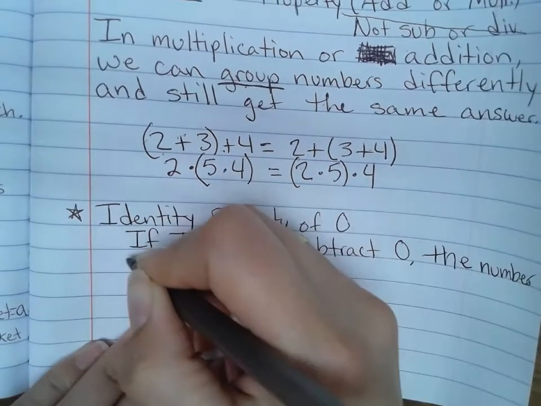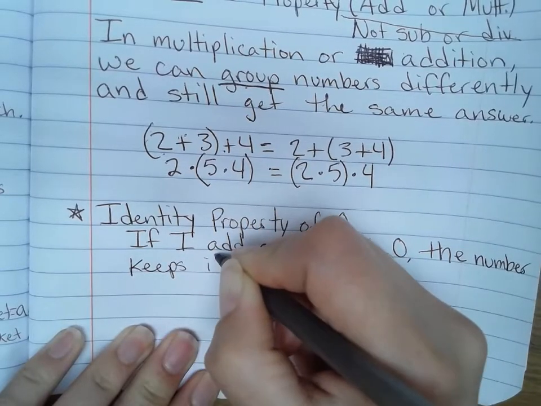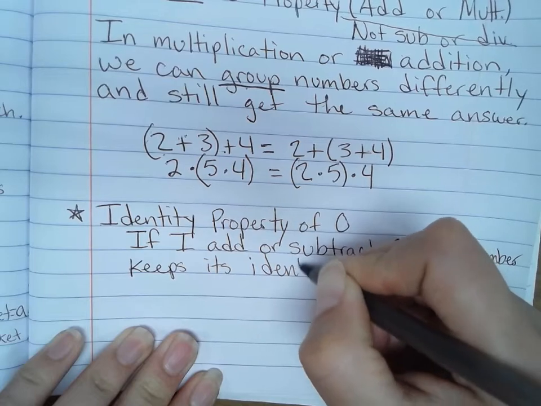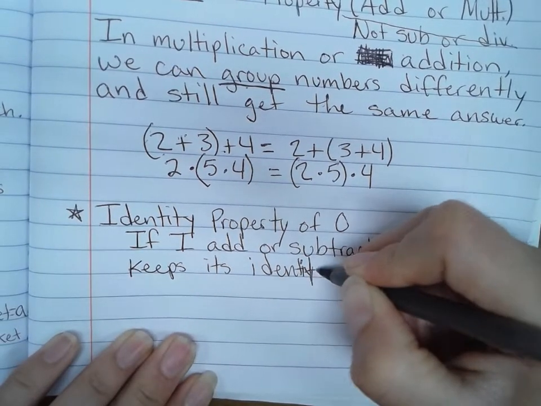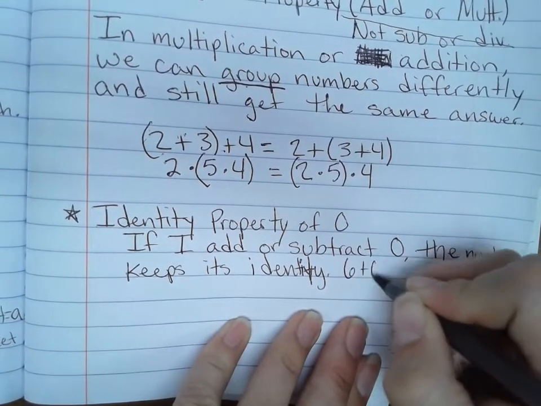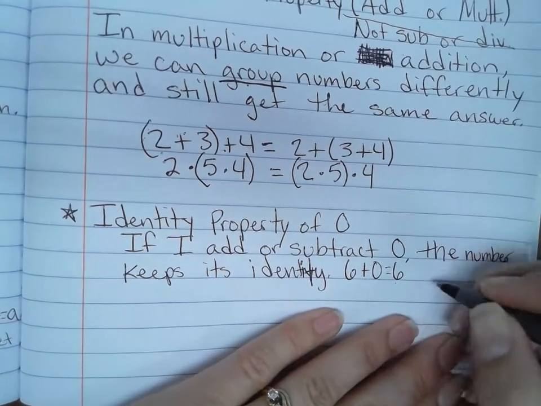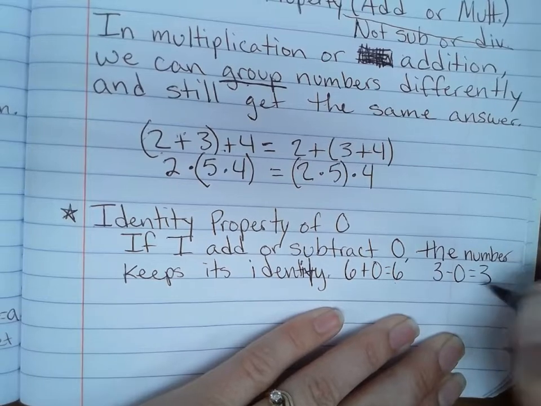So the number keeps its identity. So example, 6 plus 0 equals 6. I added 0 to it, I still have 6. Or even 3 minus 0 equals 3.